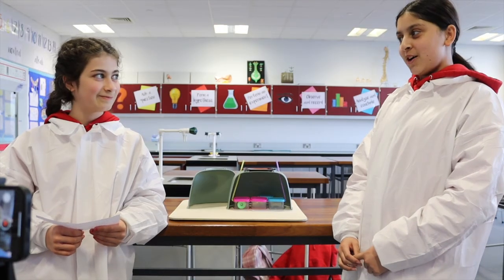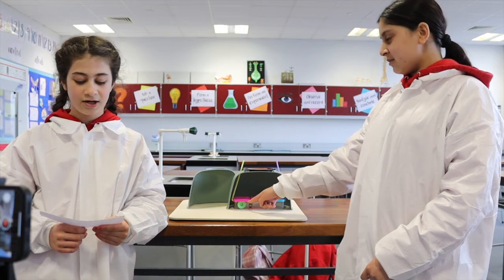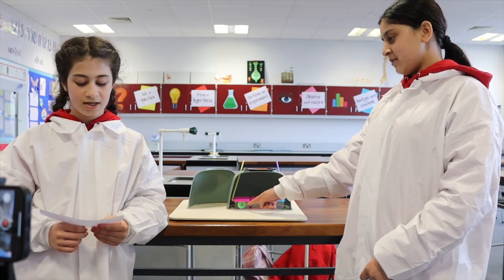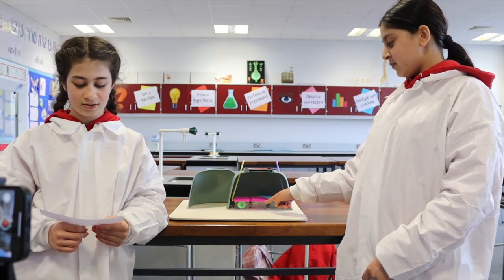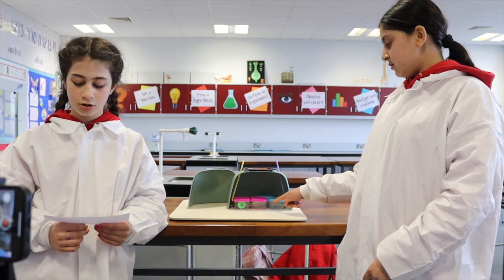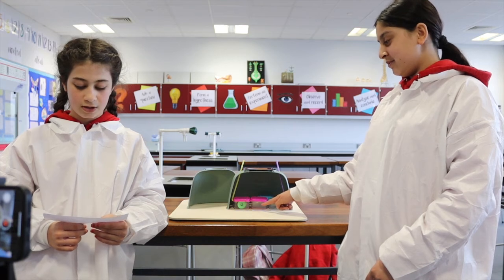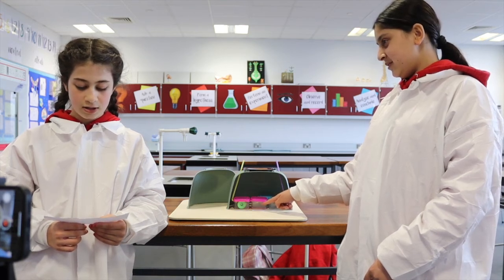Can you explain the process? Yes, I can show you using this model. First, air is pumped into the chamber. Next, it passes over silicon dioxide to remove water. Not all of it. A small amount of water is needed for the reaction.